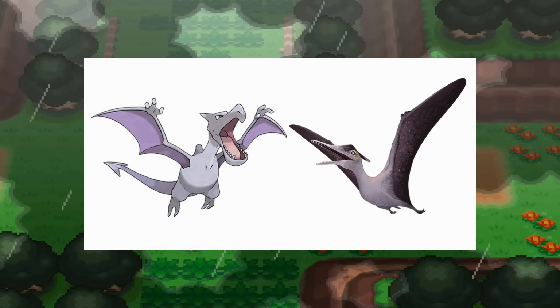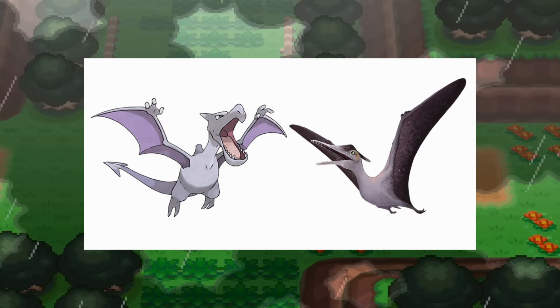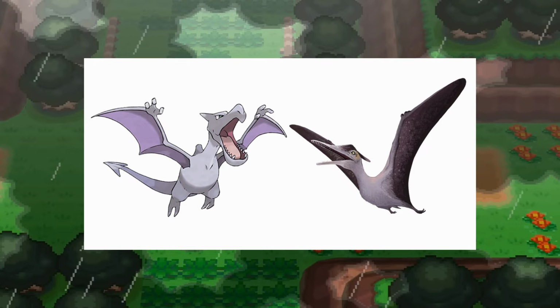And with that being said, Aerodactyl's just based off of your stereotypical Pterodactylus.